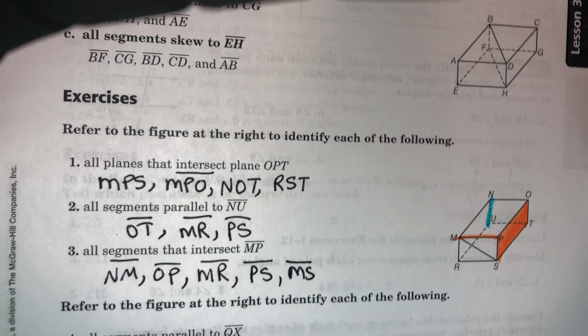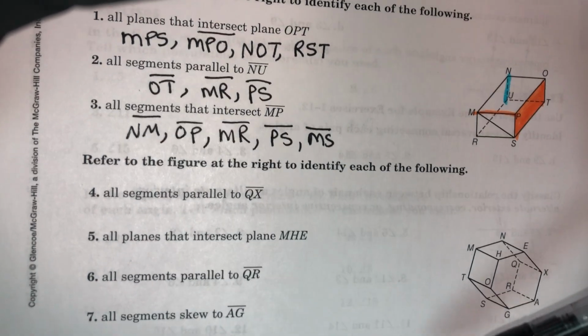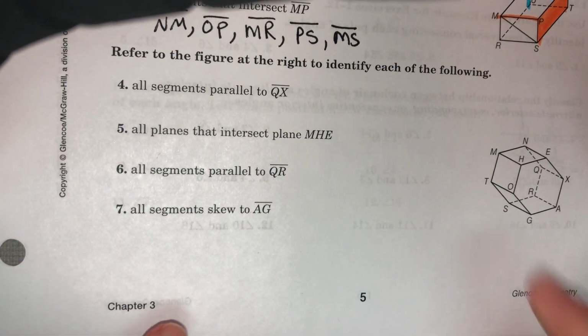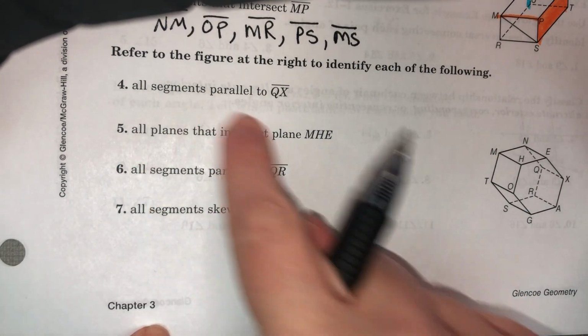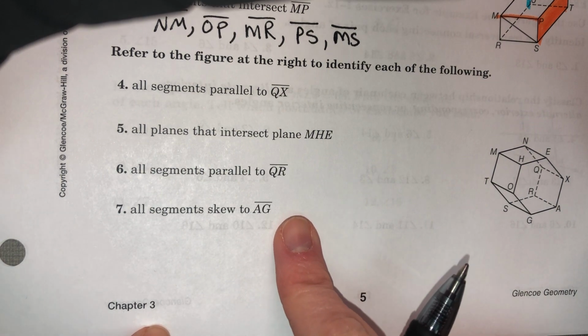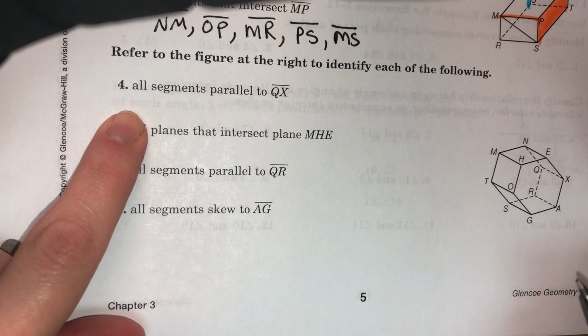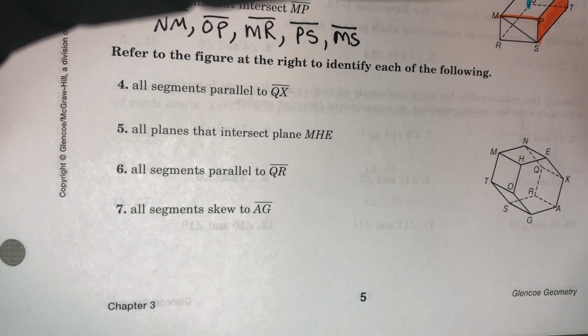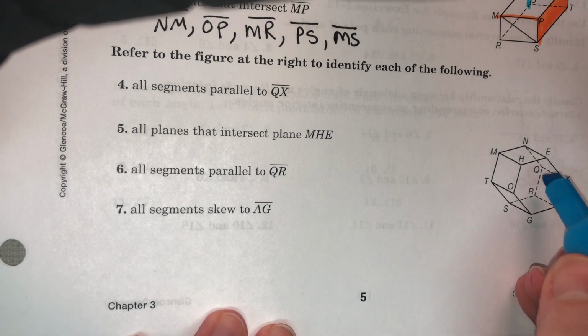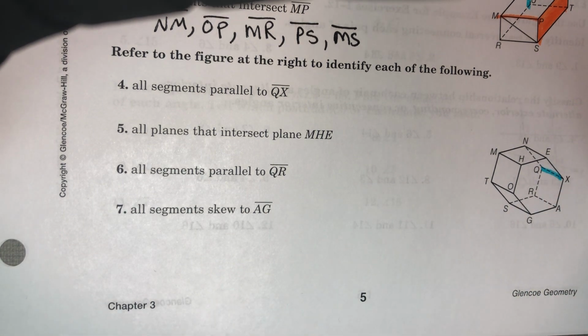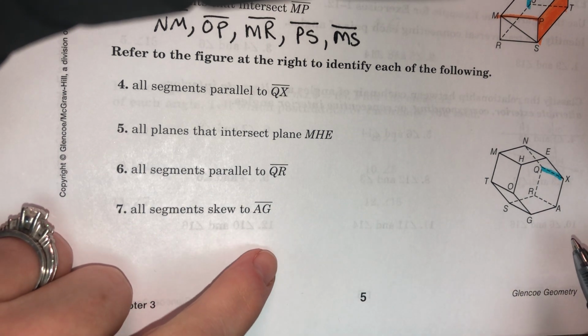Okay, next we're going to go down and look at this picture to work these problems. It says all segments parallel to QX. Okay, so where is QX? That's this one over here. So which ones are parallel to QX?